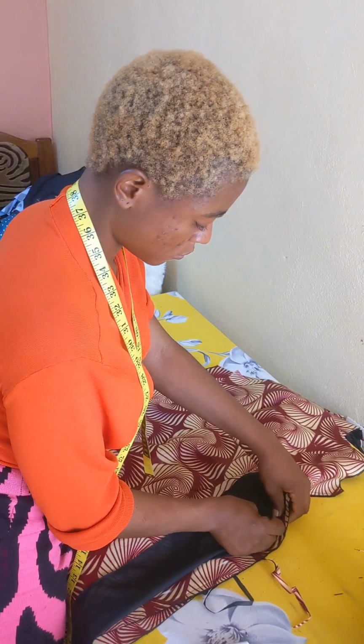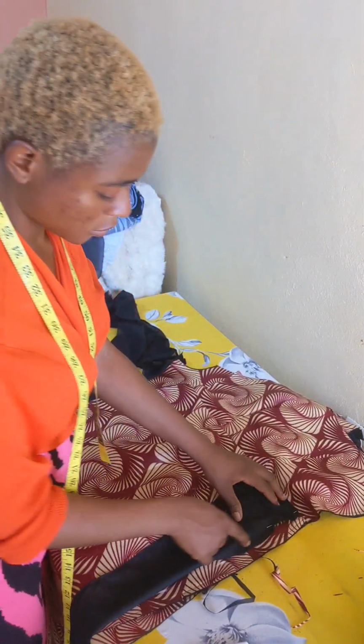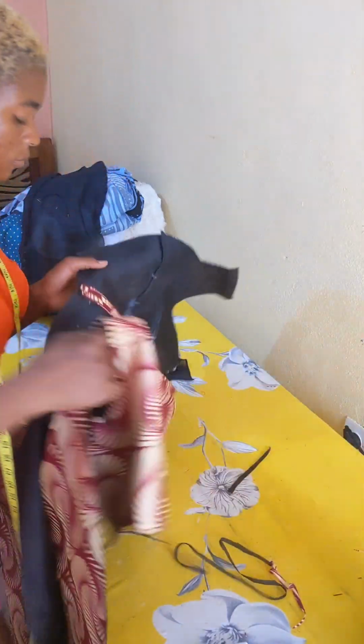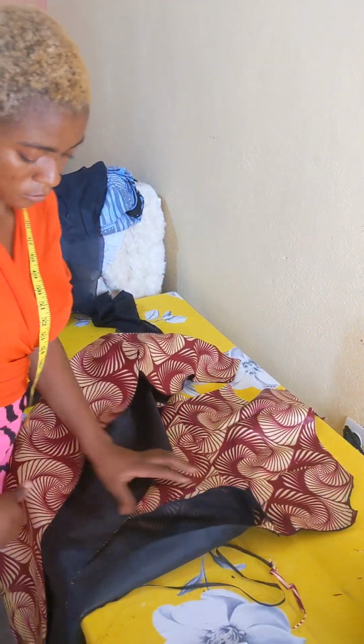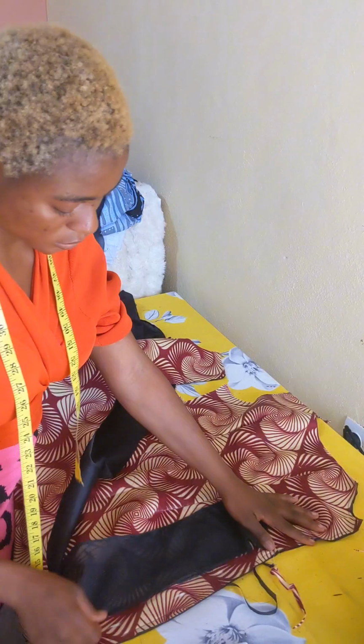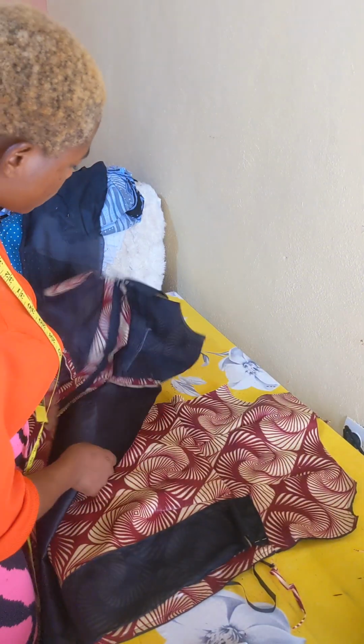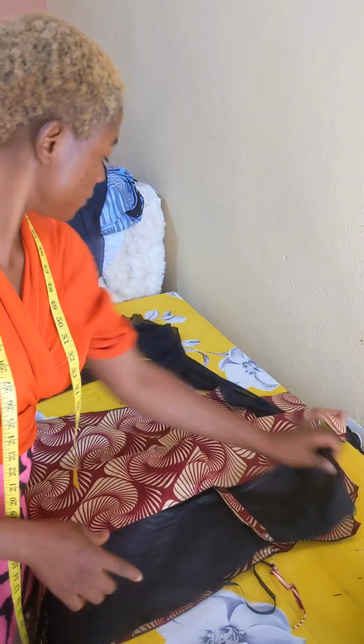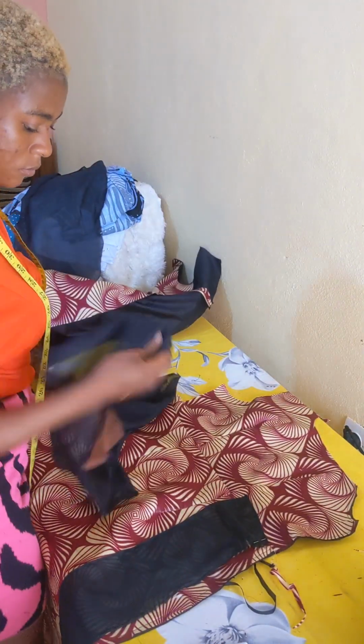So I'll go ahead and pin this all the way down, and after doing that, I'll sew my dresses together and I'll show you guys what I have. In fact, after sewing the rope to the front part, I'll show you guys.